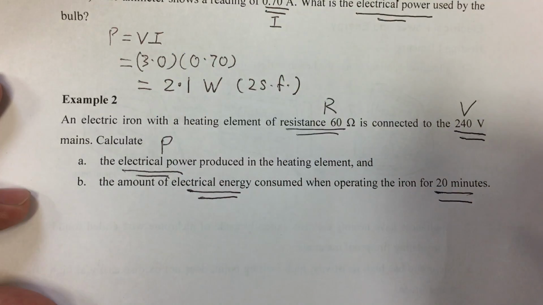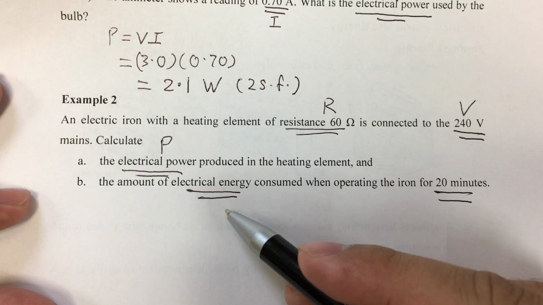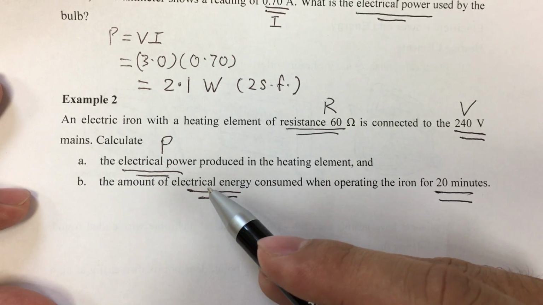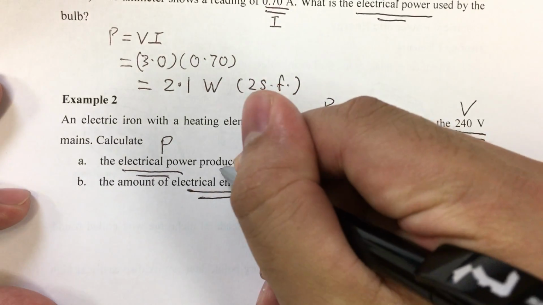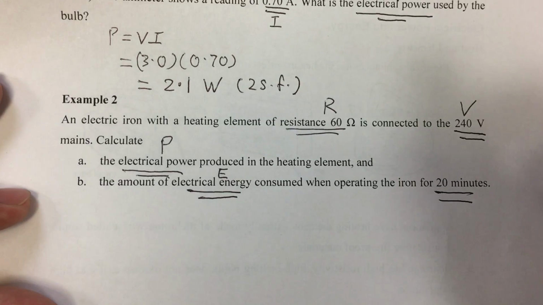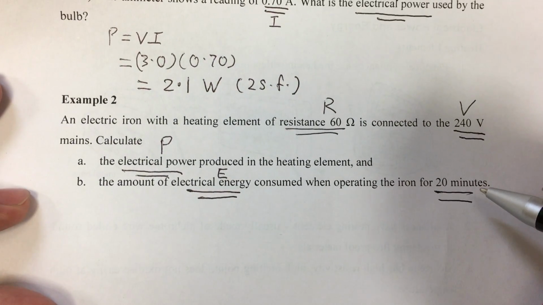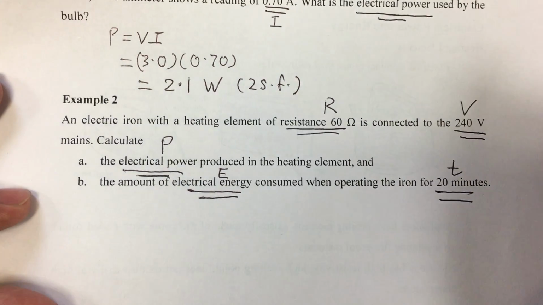Yes, it's capital P. The amount of electrical energy. Look at the word energy. What do we use? Yes, it's capital E. What about 20 minutes? Yes, it's time T.